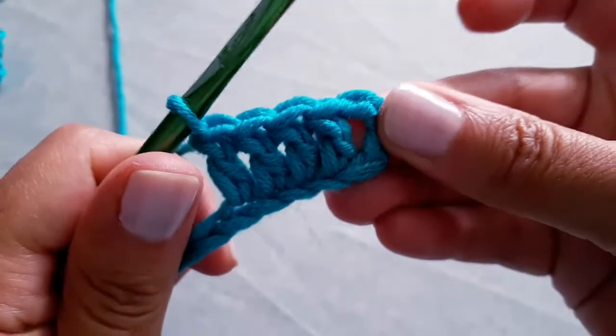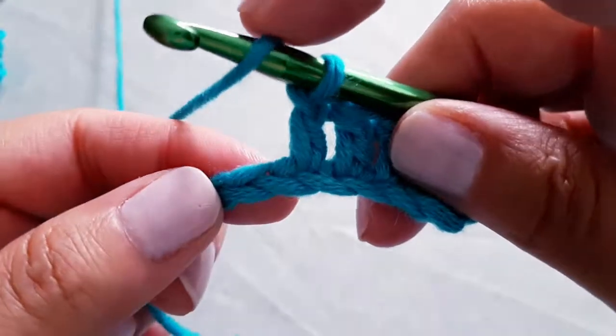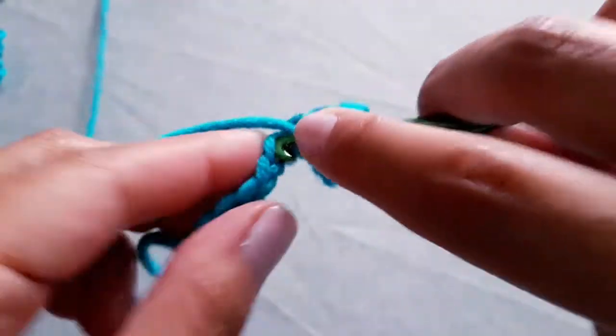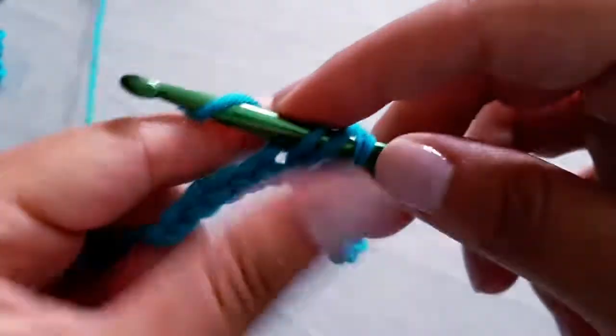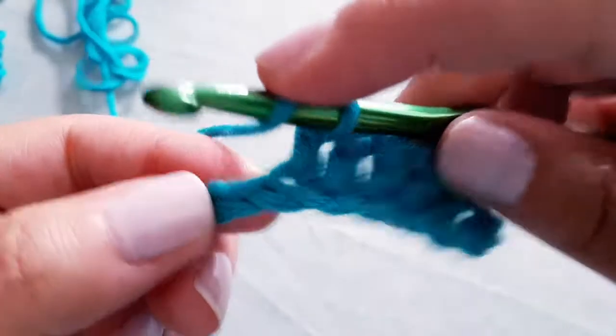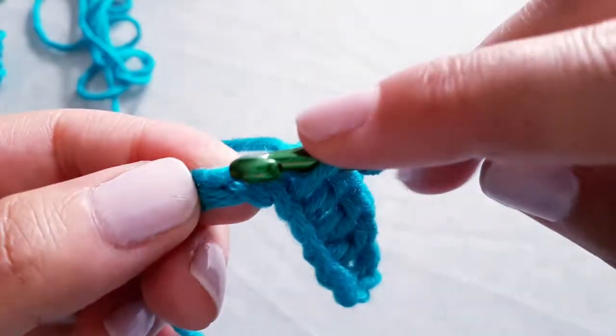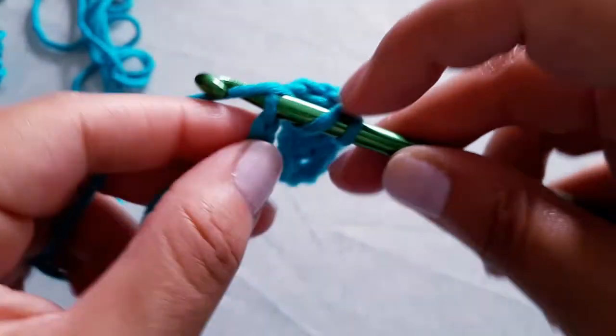So there you go. I'm just going to do a few more here too. So the very next stitch is right there. Insert, pull through, and very next stitch. See, I pull that apart. Very next stitch is this V right here.